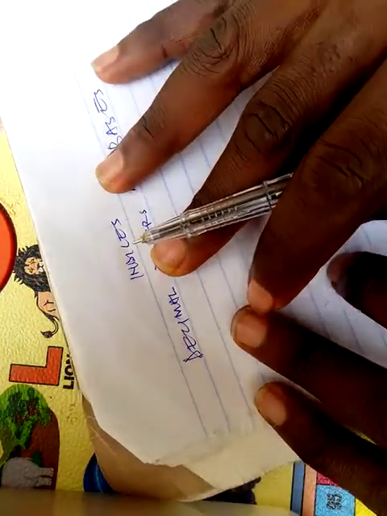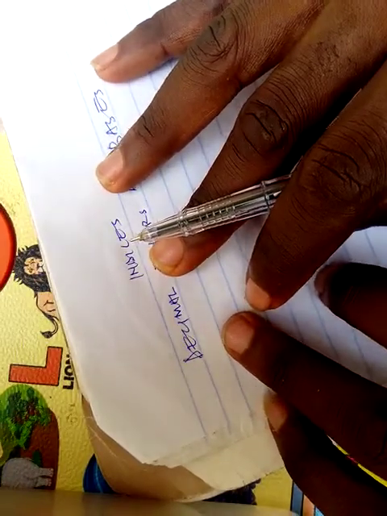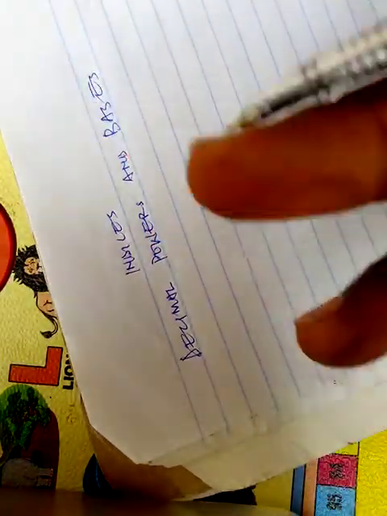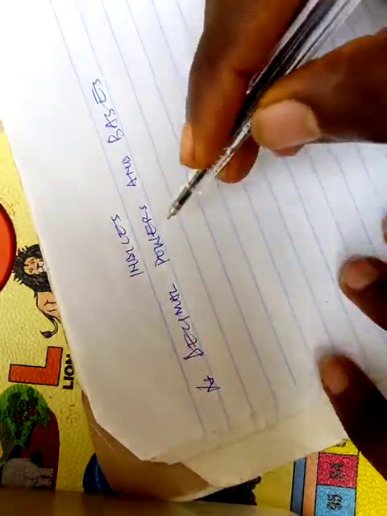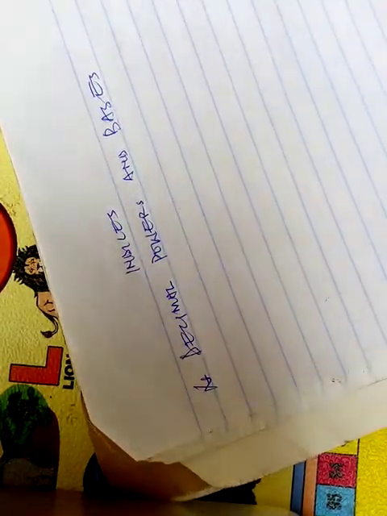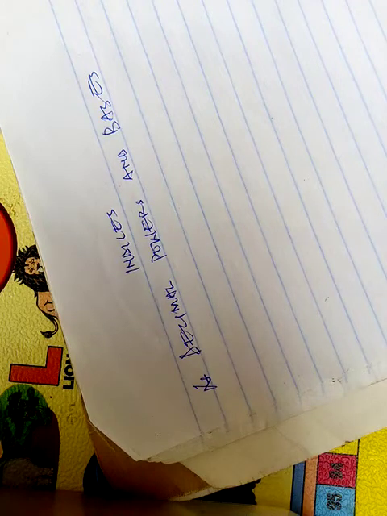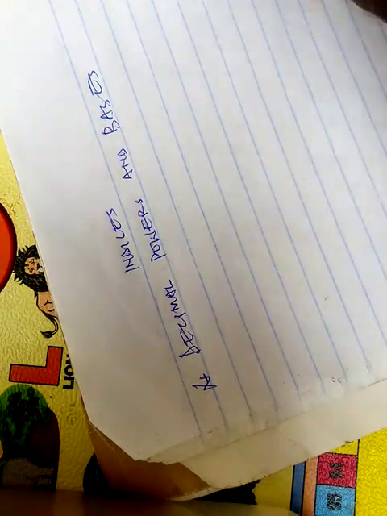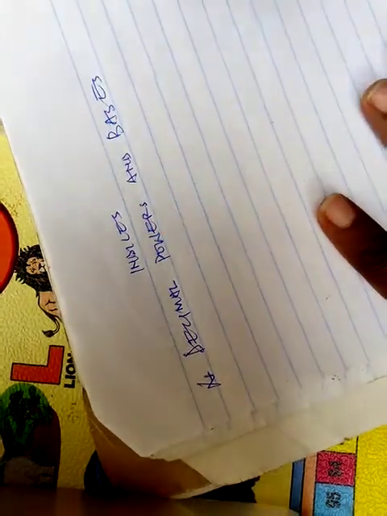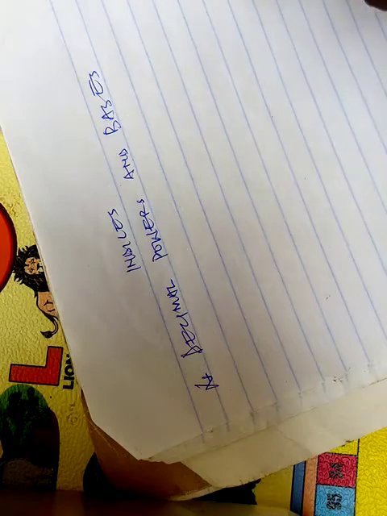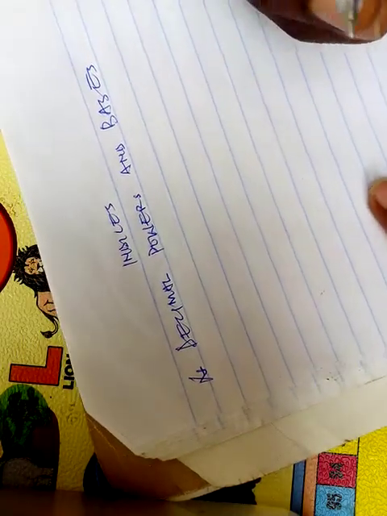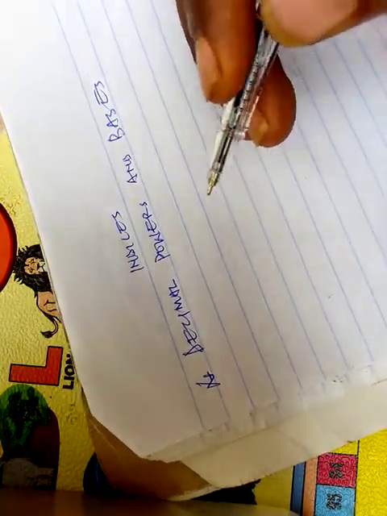And today the topic I'll be taking you through is still on indices, and today it is decimal powers and bases. This is one vital aspect of indices. Now, bases can come in the form of a decimal, and can also come in the form of a fraction. It can come in the form of a whole number. So the one we'll be treating is whole number. So today is one of decimal.